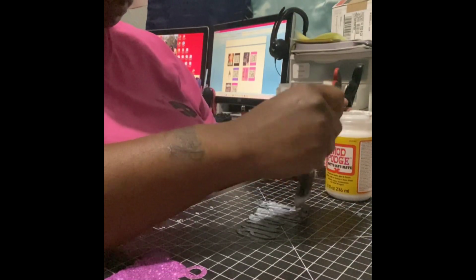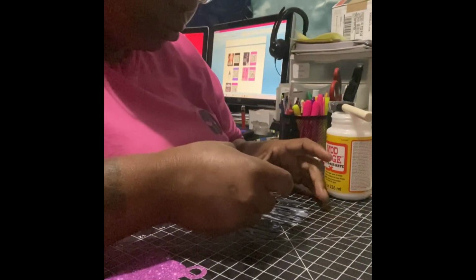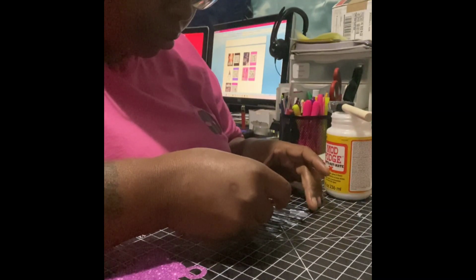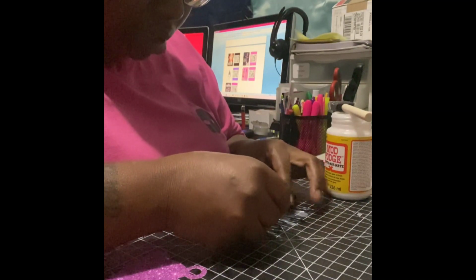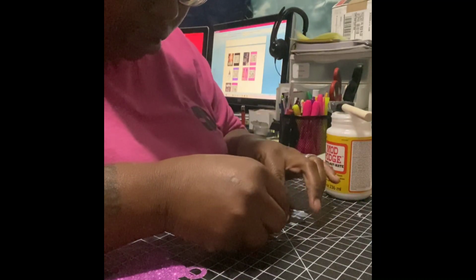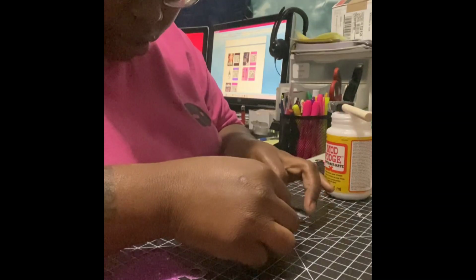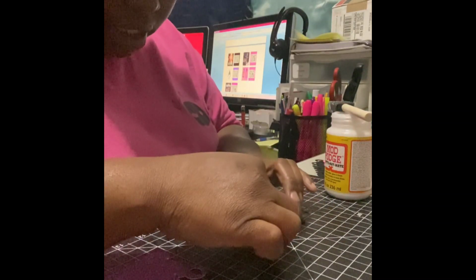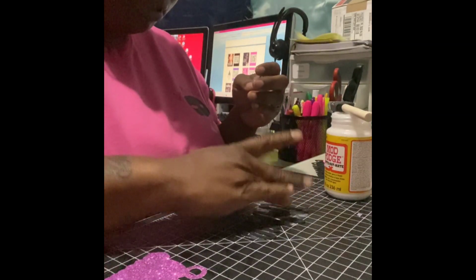I'm trying to move as quickly as I can for you. And the Modge Podge does dry pretty quick with the cardstock. So you definitely want to make sure when you lay them that you are laying them exactly where you want them, because it dries pretty quick.